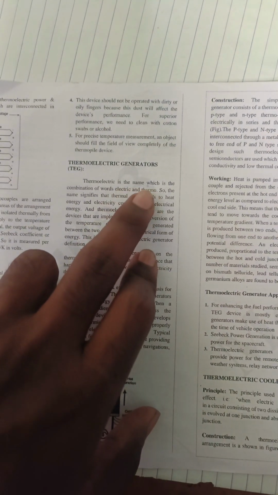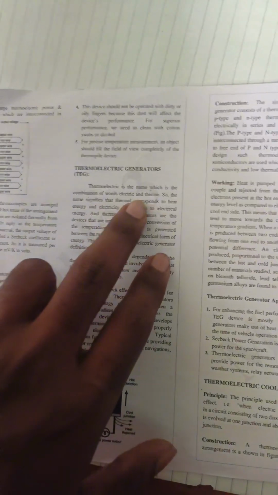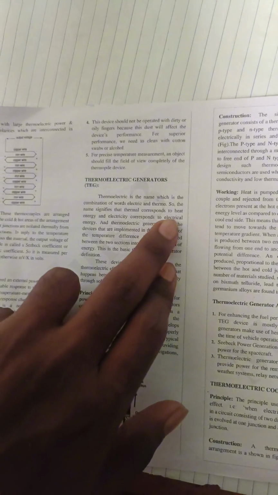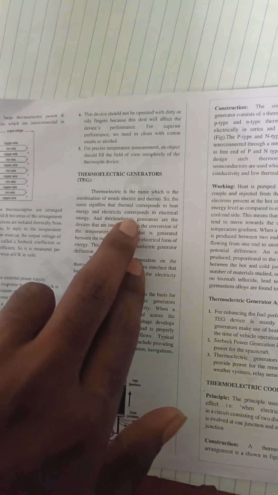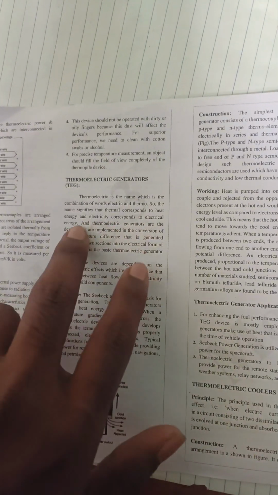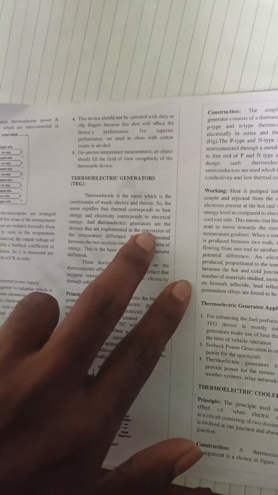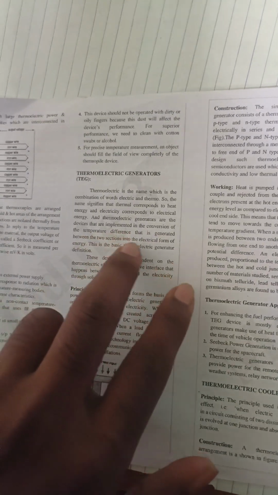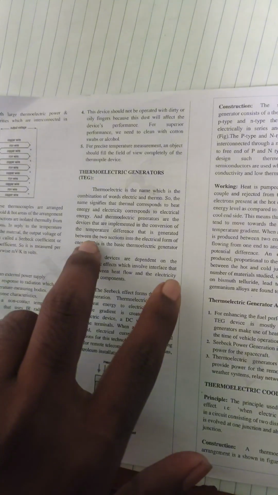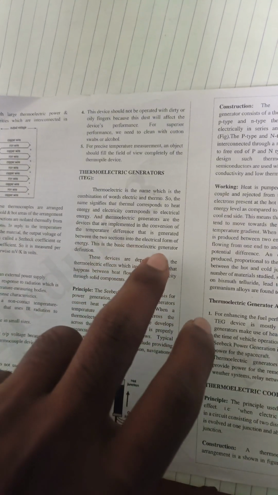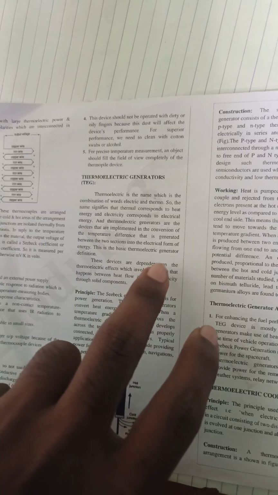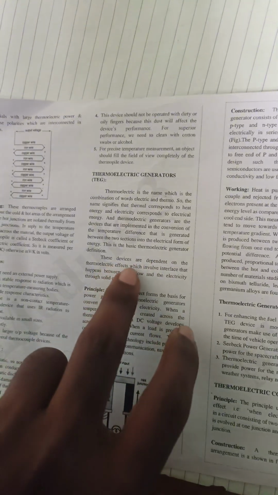Thermoelectric is a name that combines the words thermo and electric, where thermo corresponds to heat energy and electric corresponds to electrical energy. Thermoelectric generators are devices that convert a temperature difference, generated between two sections, into electric energy. This is the basic thermoelectric generator definition.